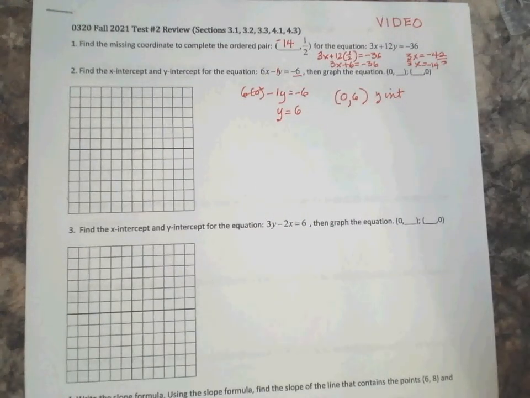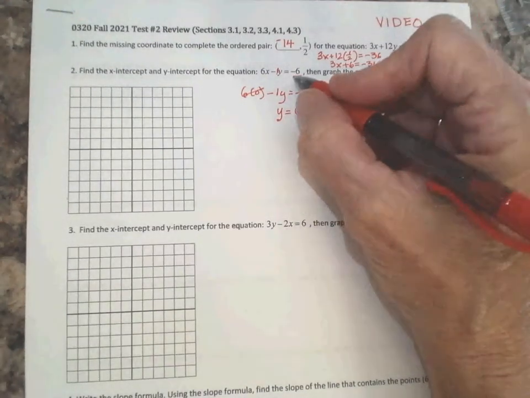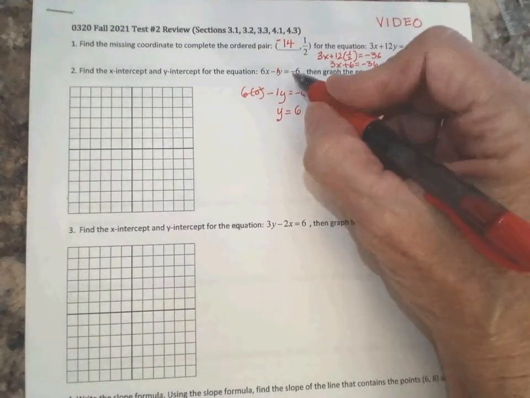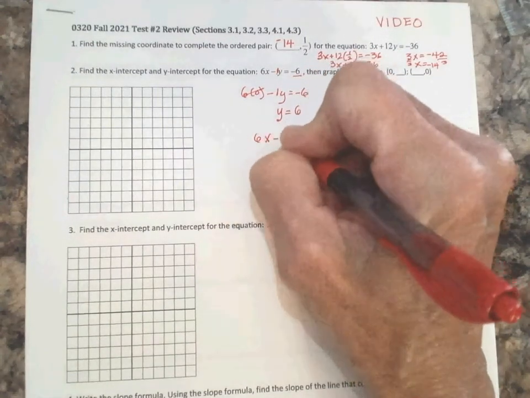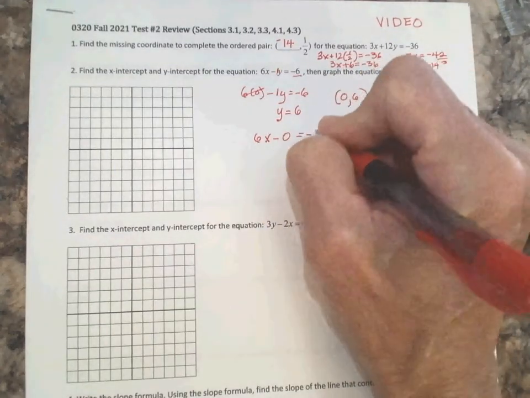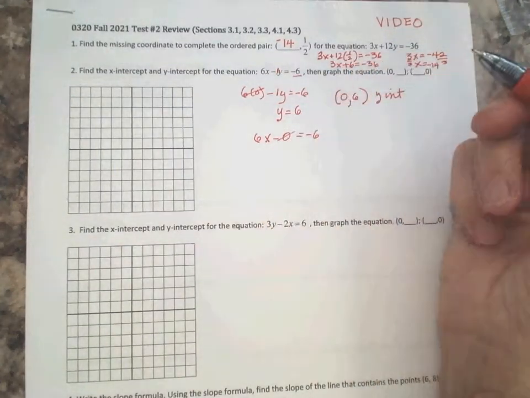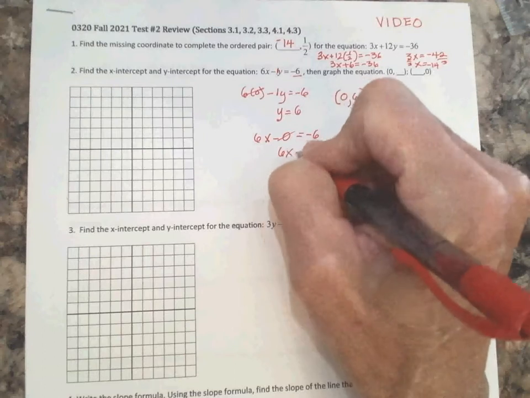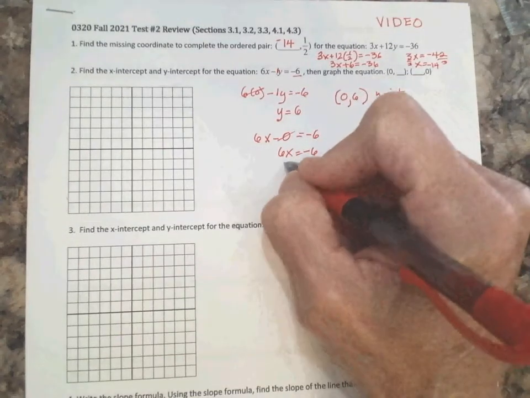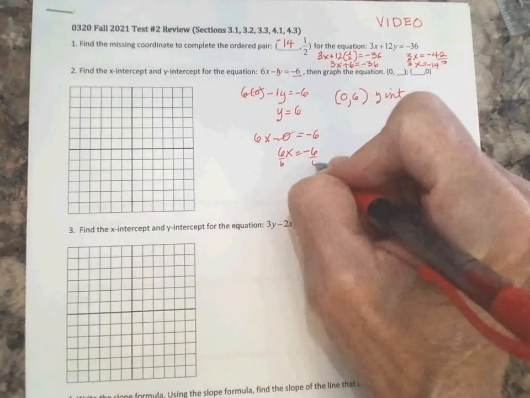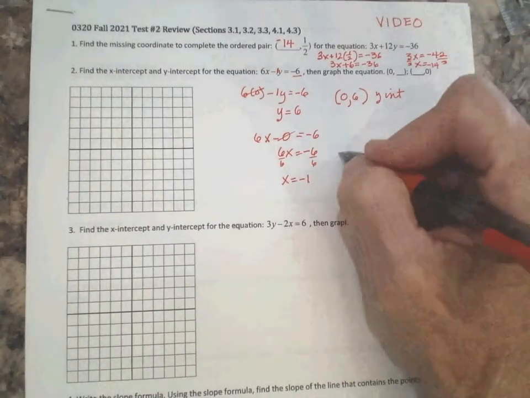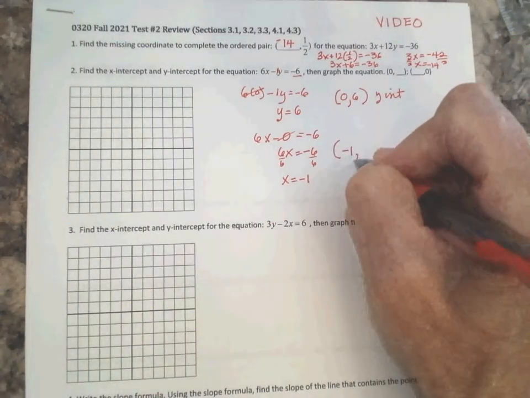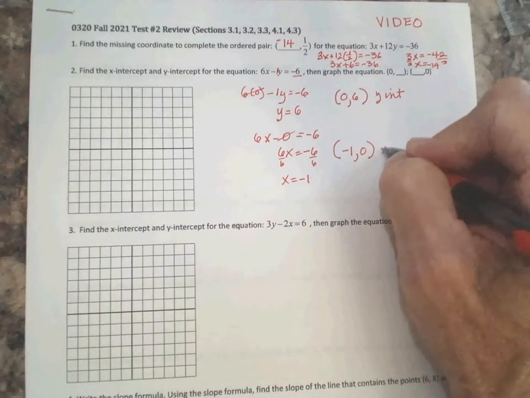So I'm going to do the same problem again, except this time I'm going to put the 0 in the y spot. So I have 6x minus 0 equals negative 6. So that's gone. So 6x equals negative 6. Divide both sides by 6. Then x equals negative 1. So now this point is going to be negative 1, 0, and that's the x-intercept.